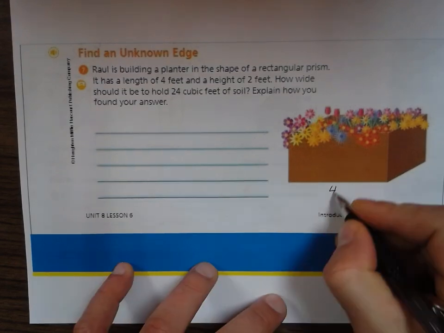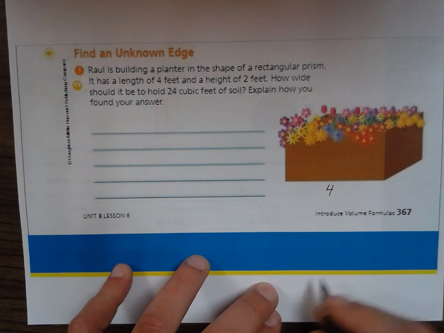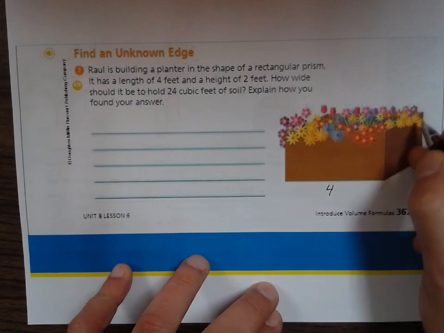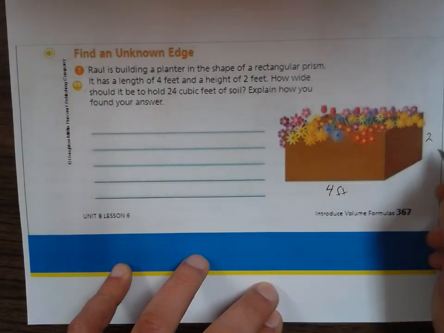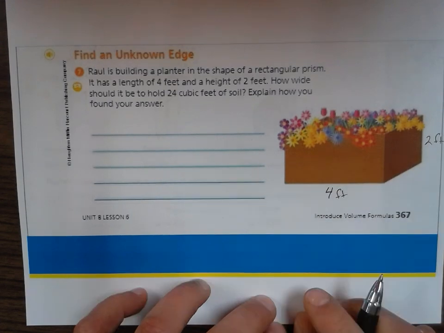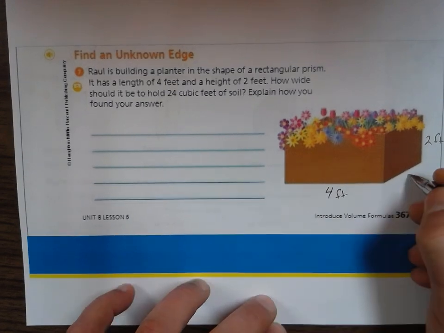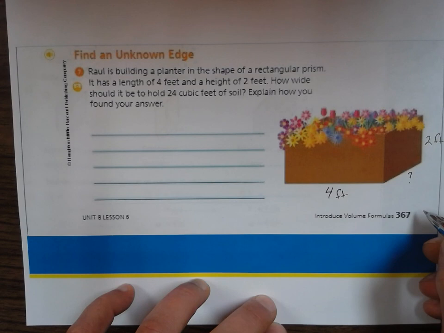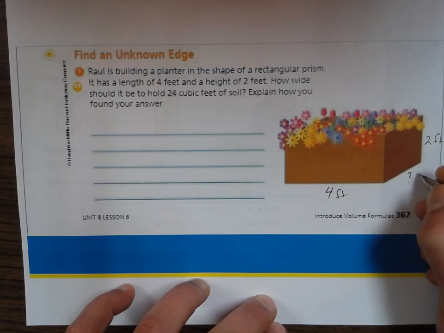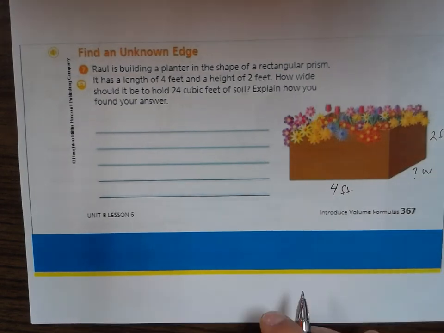So the height here would be 2. We're measuring in feet, so I'll put the measurement on there. How wide is it? So maybe we put a question mark. But if you want to do more algebra, you could just put a letter in there. We don't know the width. Let's put a W. Make it easy. Width. How wide should it be to hold 24 cubic feet of soil? Explain how you found your answer.